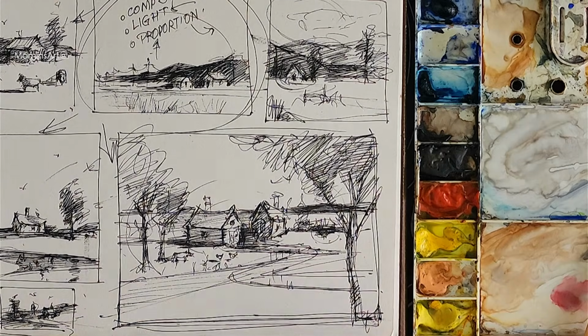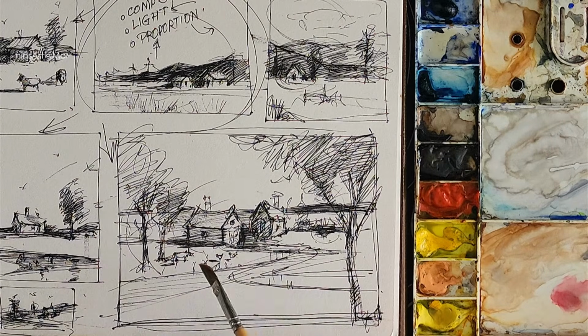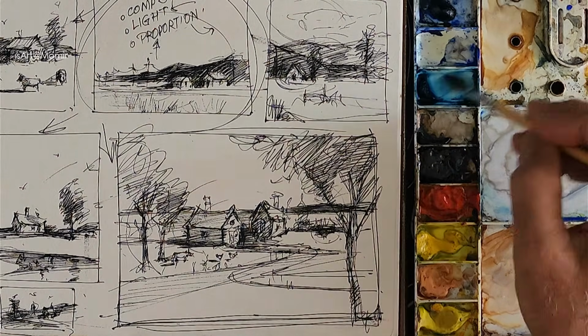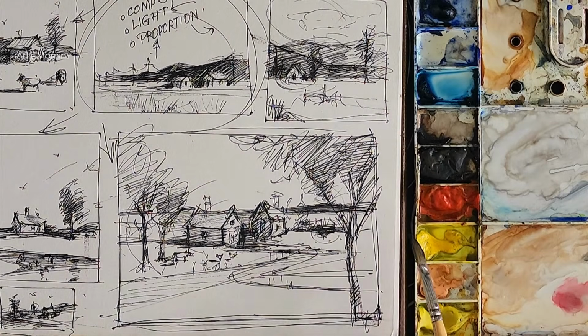There you go. So that's how you make your painting more busy and have more stuff in it, but you need to be careful. You don't want to put too much stuff in your painting. Let's render this quickly, and then I will show you some other stuff also.